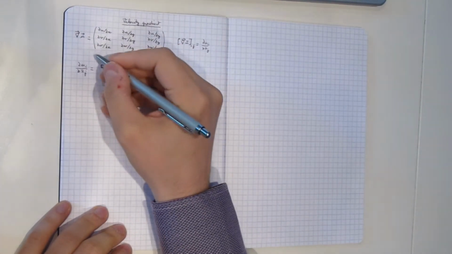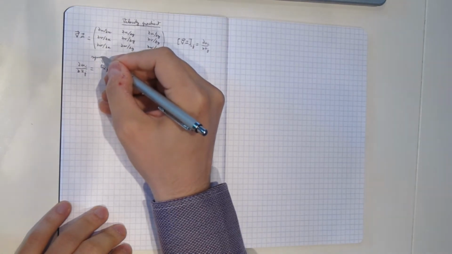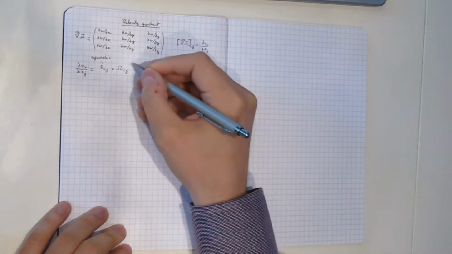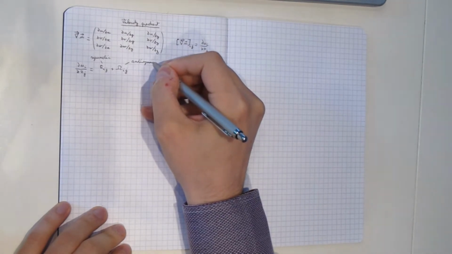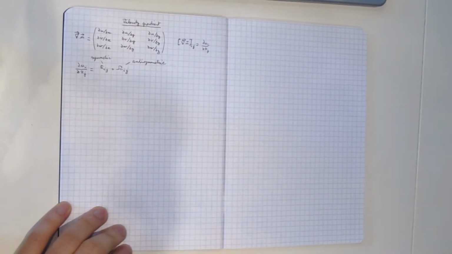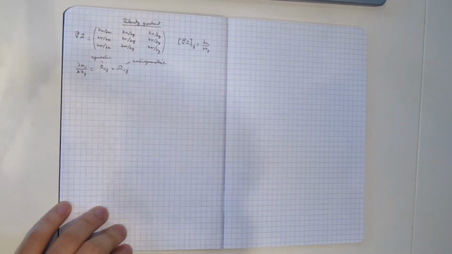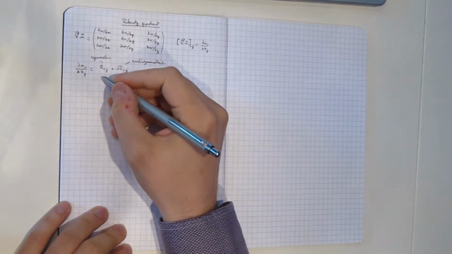This will be the symmetric part, and this will be the anti-symmetric part. The idea behind this, as you will see in a second, is that it helps understand what is happening in our flow due to the velocity gradient.